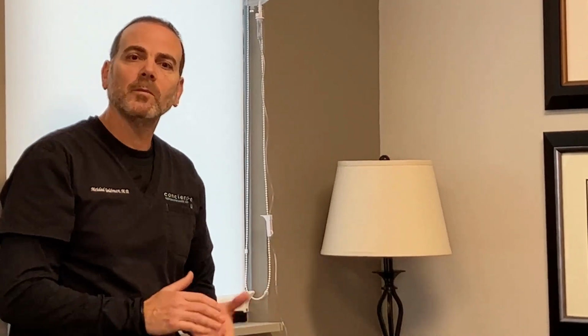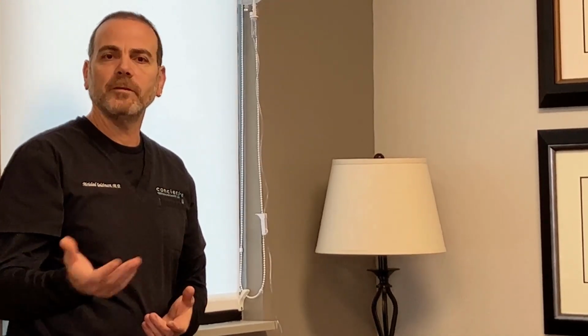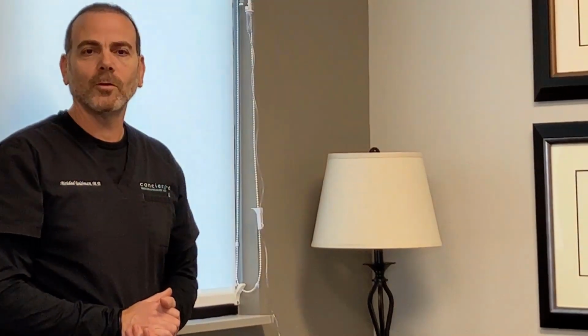The total length of the infusion is about an hour, while the appointment is about 90 minutes, including about 15 minutes initially for vital signs and IV placement, and another 15 or 20 minutes to allow you to recover after the infusion before you head home.